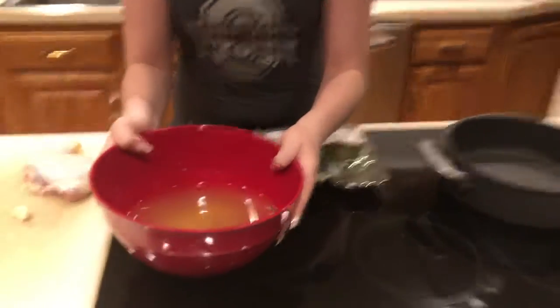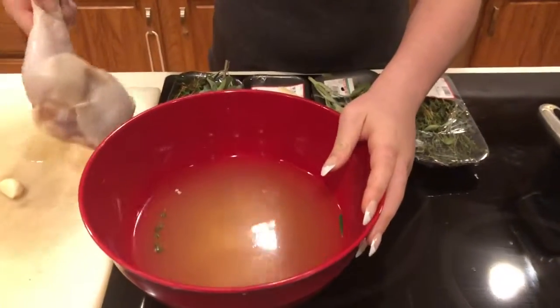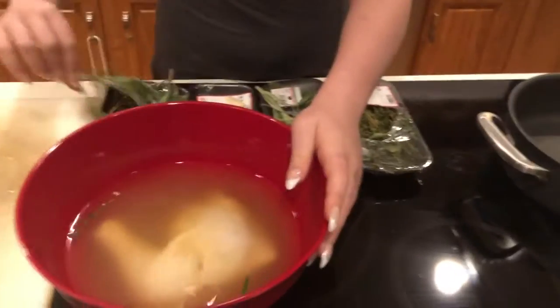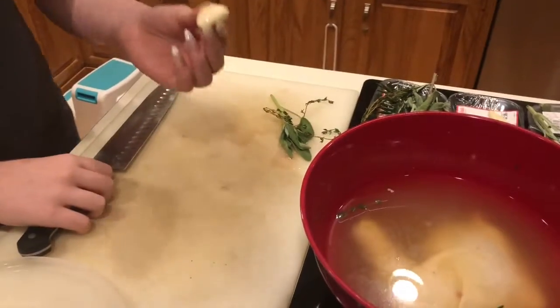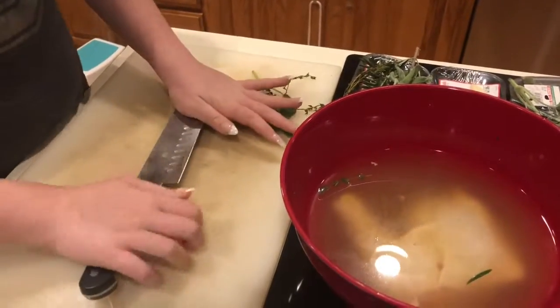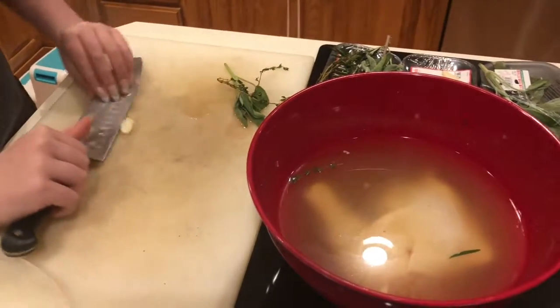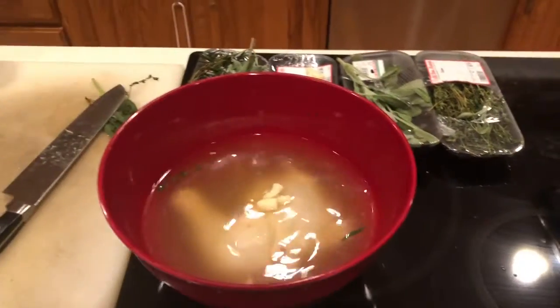So, we already poured our broth into our bowl. Next, you take your chicken, place it into the broth. Take one of your garlic cloves and smash it gently, easily with your knife. Careful not to cut yourself. Place it in the mixture.